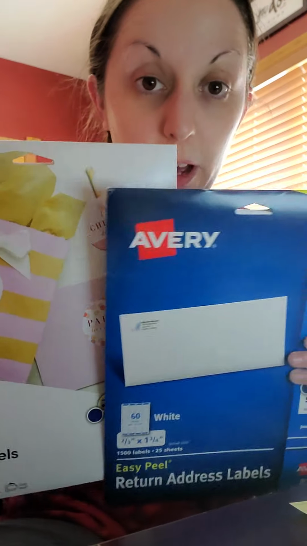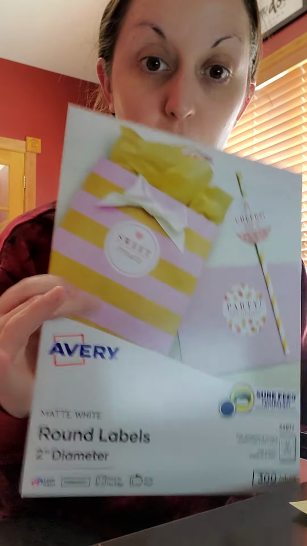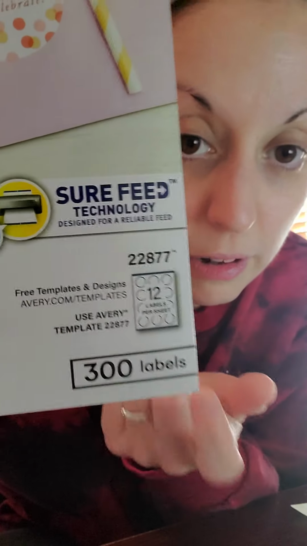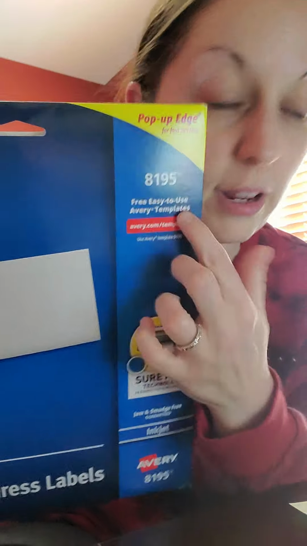But depending on what you buy, it might be a blue one. These are also Avery. These are my circle labels. I really like these. But everything that you get from them is going to have a little template number in the corner here, and so they make it really easy for you to size everything, because I'm not about to go in there and try to figure out how to make it line up. Where is it on the blue box? It's usually the number right up in the corner. It'll tell you to use template number such and such.